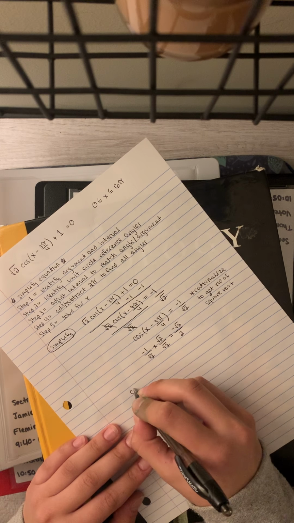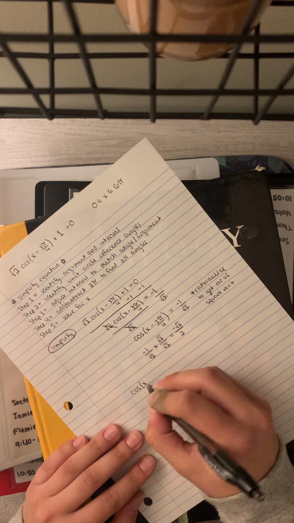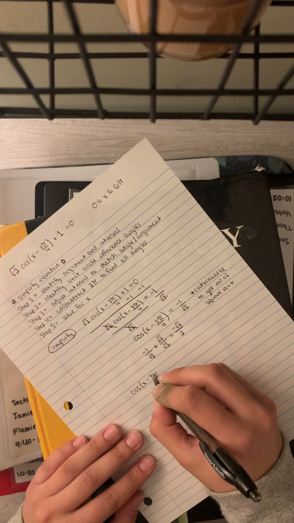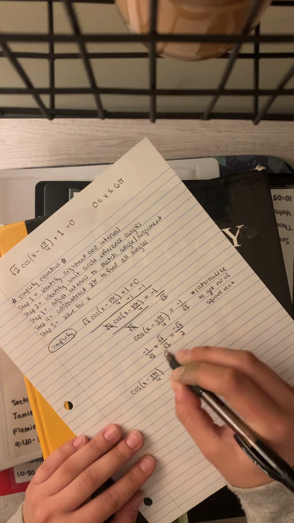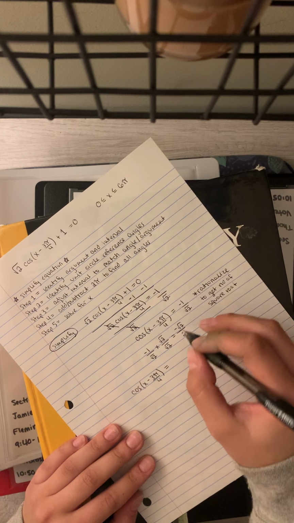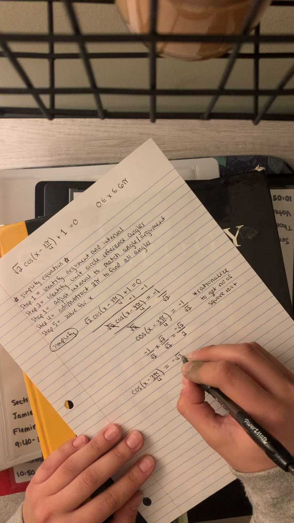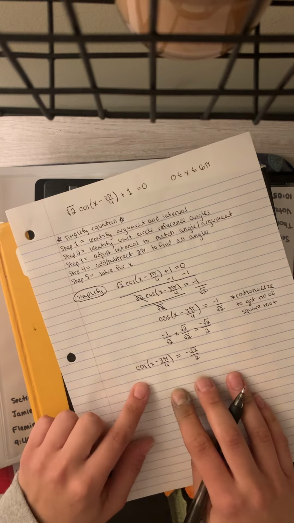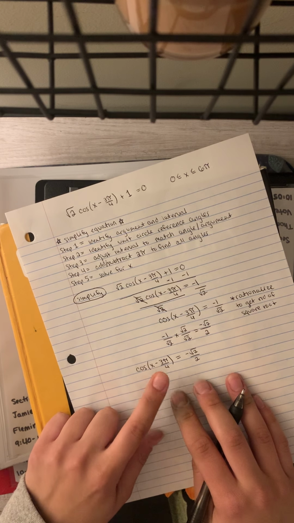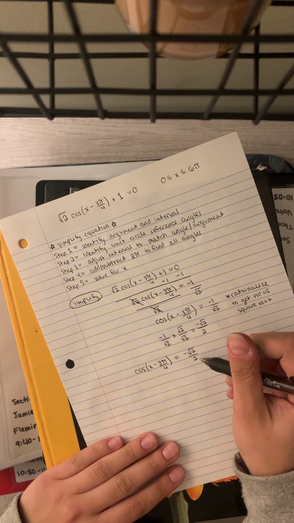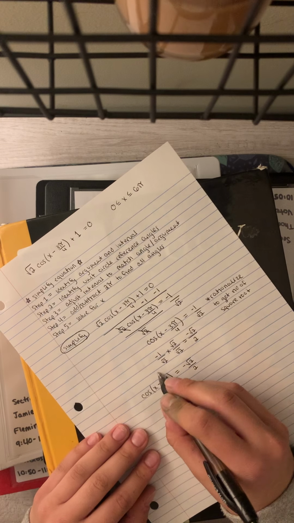So our final simplified version of our problem turns out like this: cosine of x minus 3 pi over 4 is equal to negative square root 2 over 2.